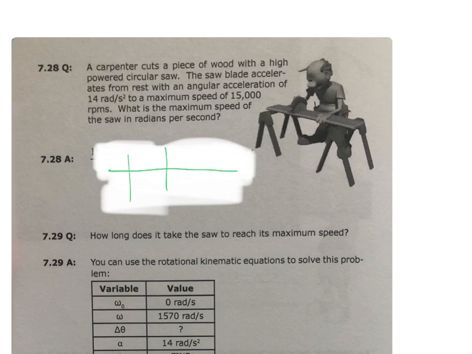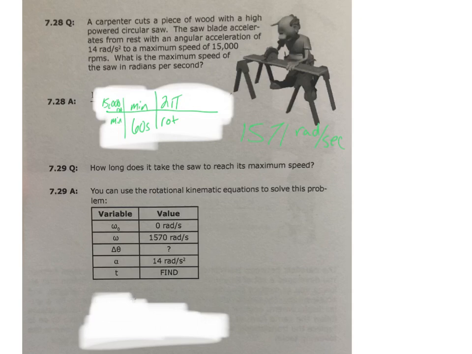To convert rotations per minute to radians per second, we are going to do 15,000, and that's rotations per minute. So I'm going to bring minutes up, divide by 60 seconds. I'm going to bring rotations down and multiply by 2 pi. So 15,000 divided by 60 times 2 pi gives us about 1,571 radians per second. That's going to be the speed. So how long does it take to reach its maximum speed?